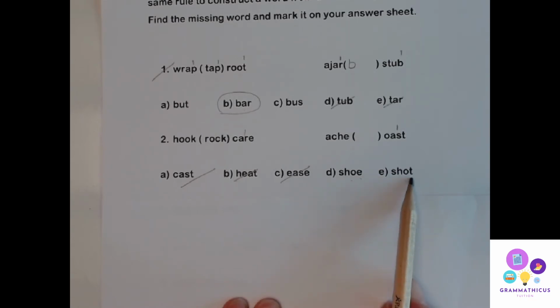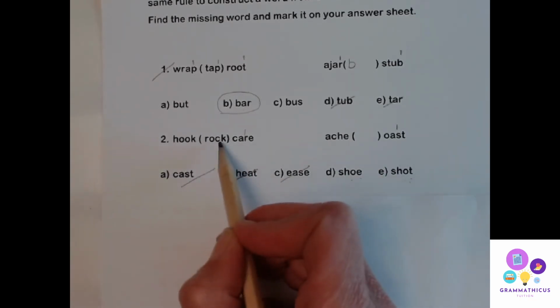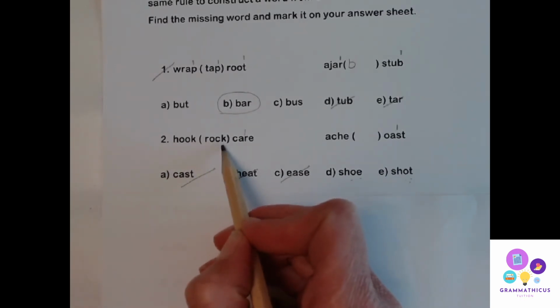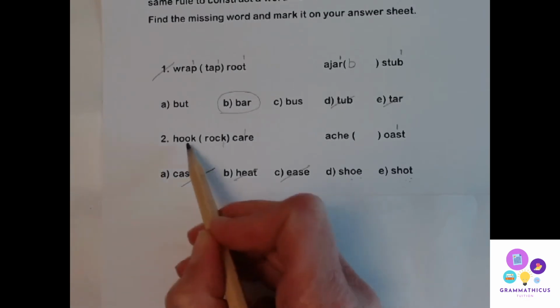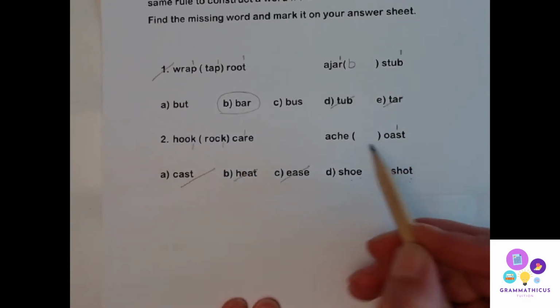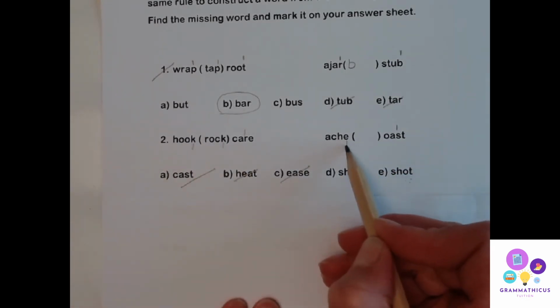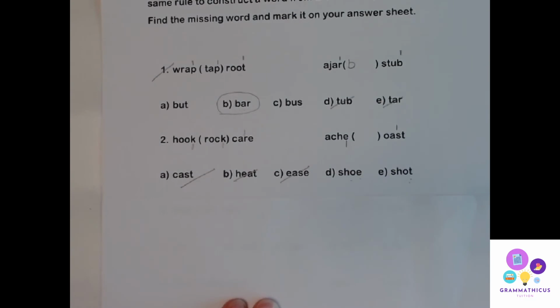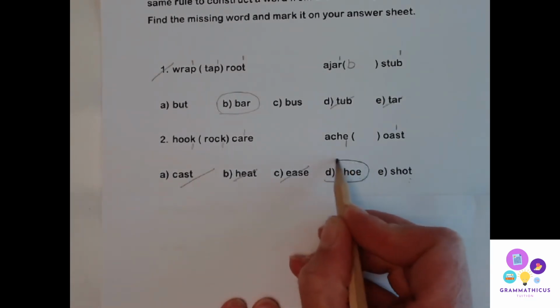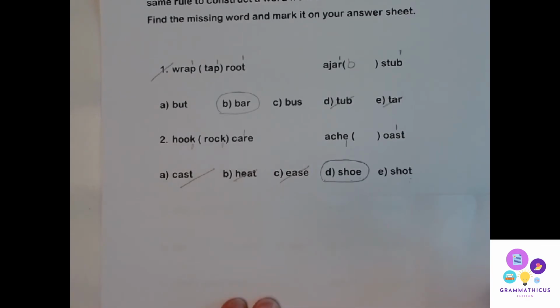So we're going to jump straight to the final letter to find out what that is. So we've got a K here in rock, that's our final letter. And if we have a little look, we've only got one K, it's the last letter of the first word. So we're going to go to the last letter of the first word over here, and we can see that it's an E. So the word that we've constructed is the word shoe. I'm going to mark that on my answer sheet and then cross it off.